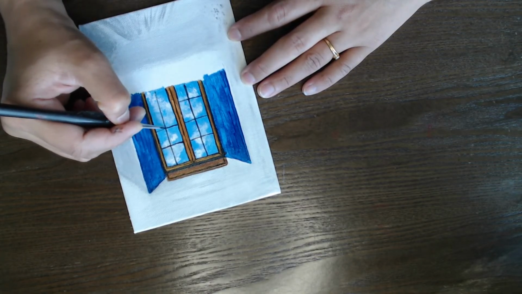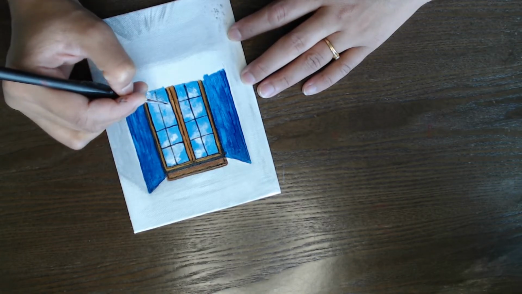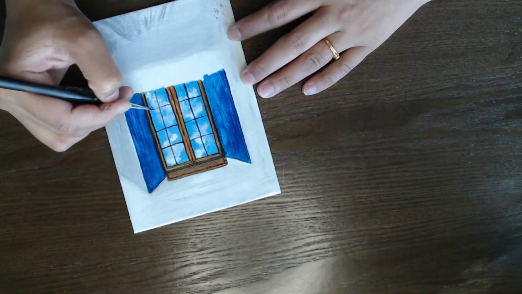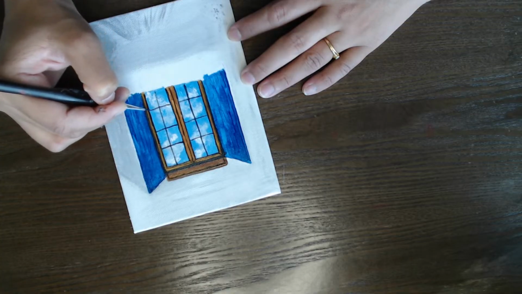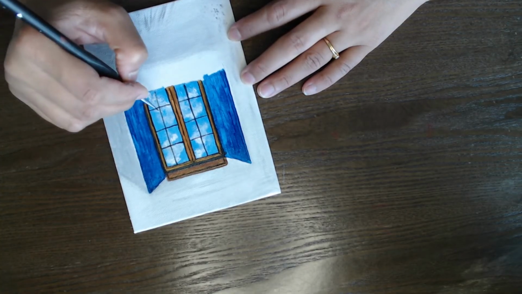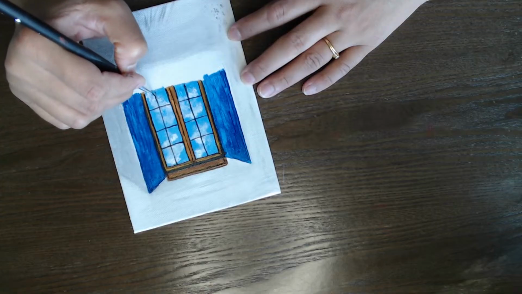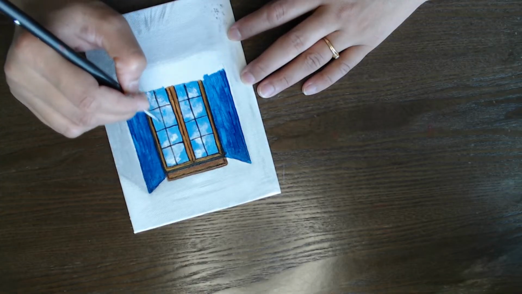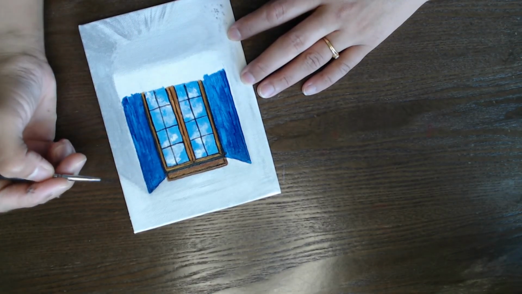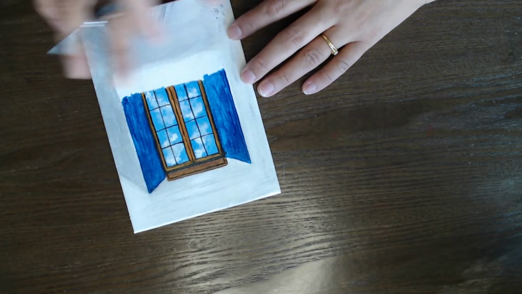But yes, if you draw windows or something like doors, they do need symmetry. So we have to be careful while we are making the layouts. Okay, so my window glasses are ready.